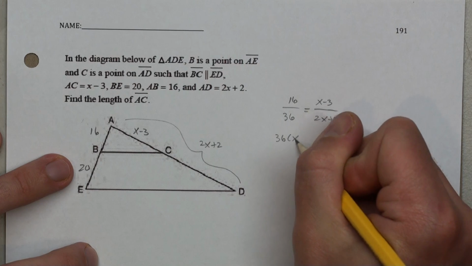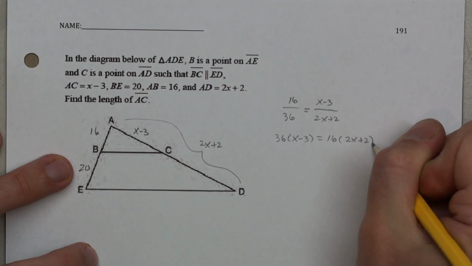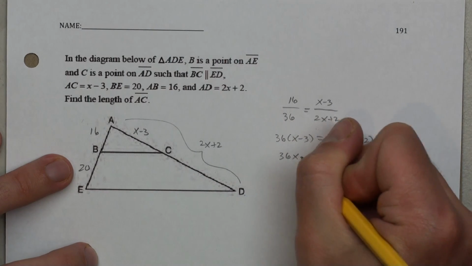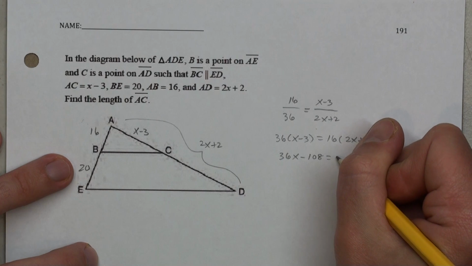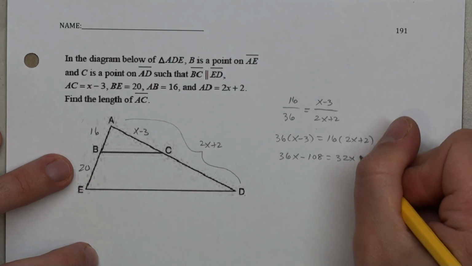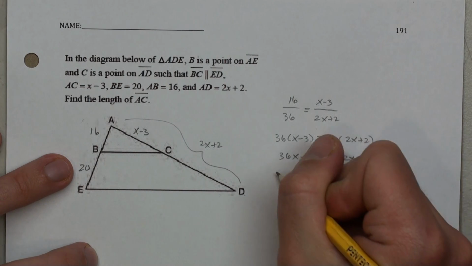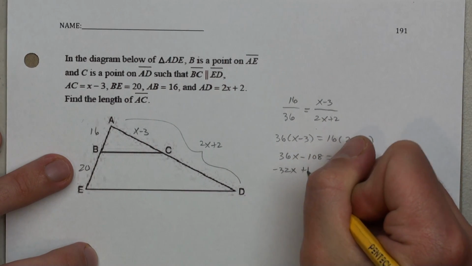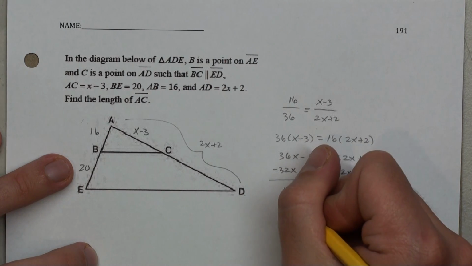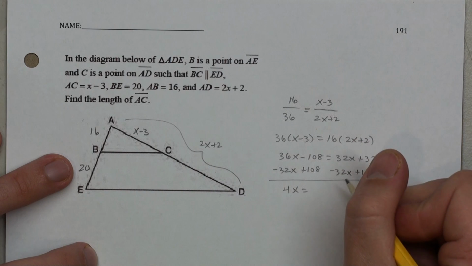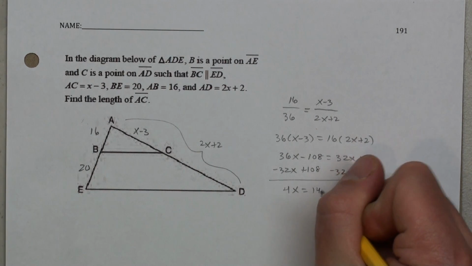So 36 times x minus 3 equals 16 times 2x plus 2. 36x minus 108 equals 32x plus 32. So I'm going to subtract 32x from both sides while adding 108 to both sides. 4x equals 140.